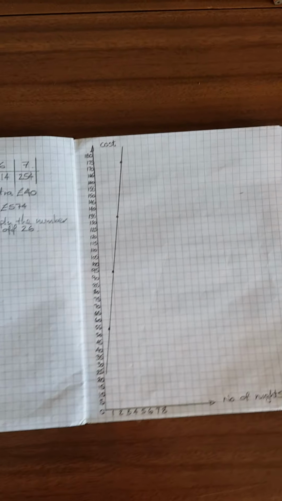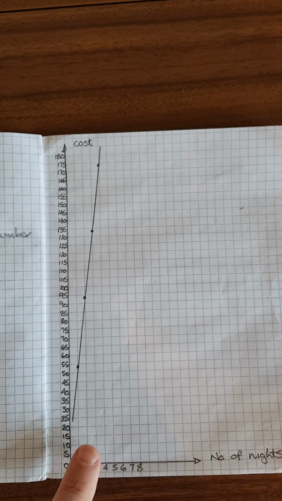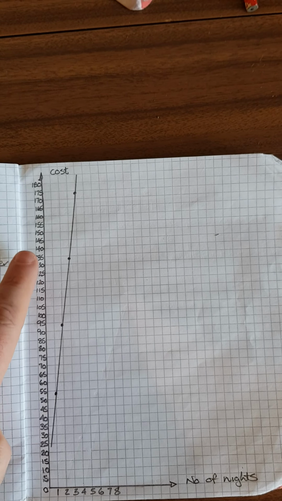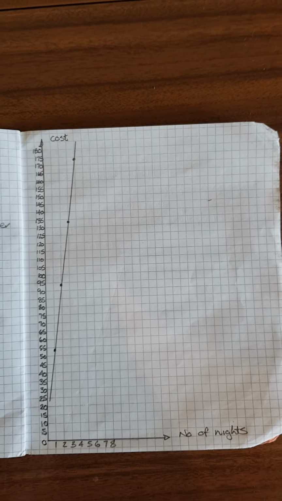Now, what I've done to fit it on the page, and some of you may have struggled with this, is I've gone up in 5's. Okay, so up my vertical axis by 5's. So similar to what I did the last time, I've plotted that, but that's what the graph looks like.